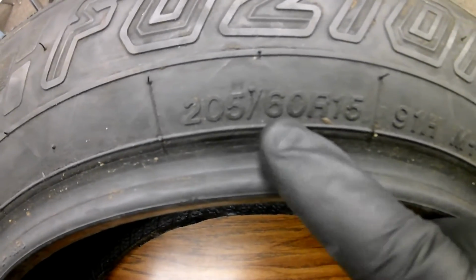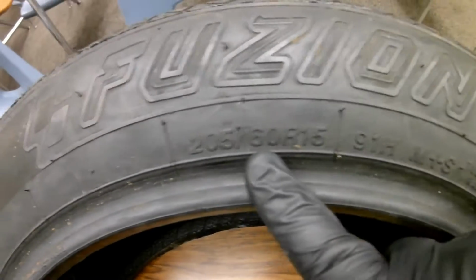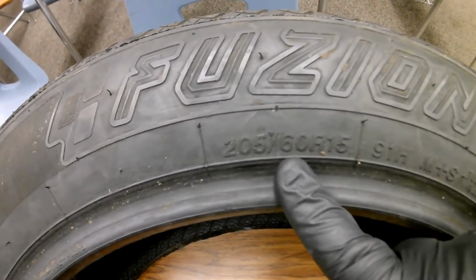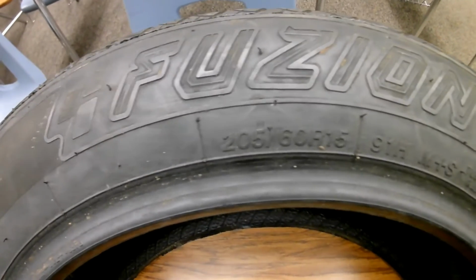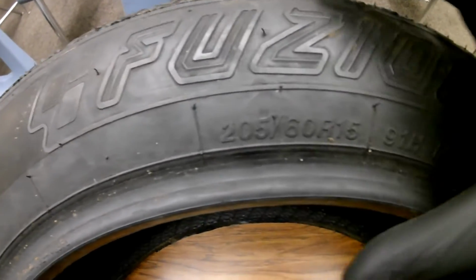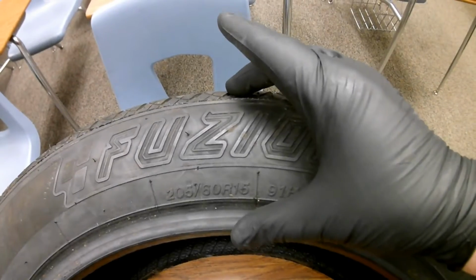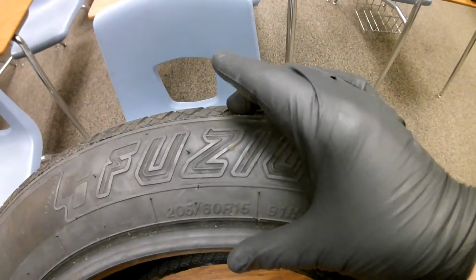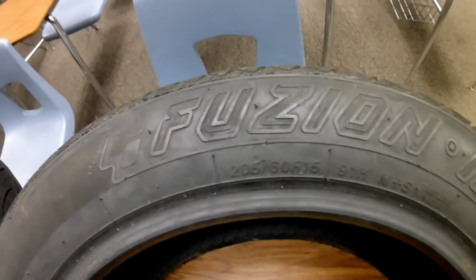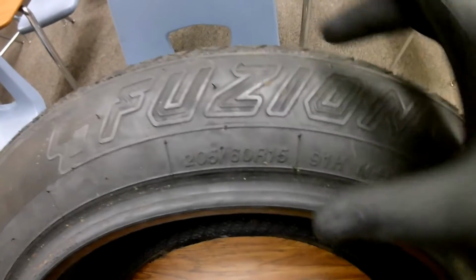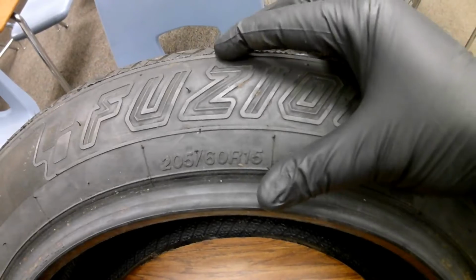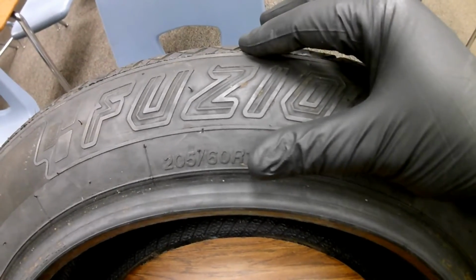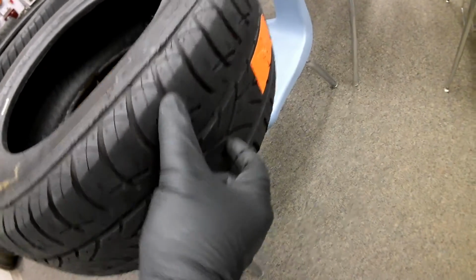The next number in our tire size, 60, is actually a percentage, and that corresponds with our aspect ratio. Aspect ratio is a fancy term for the height of our sidewall. So how high or the size of our sidewall is our aspect ratio. And what that 60% means is that our sidewall height, or the profile of the tire, because that's another term we use for the height of the sidewall, the profile of this tire is 60% of the tread width. That is our aspect ratio.